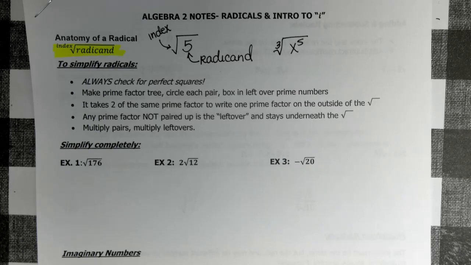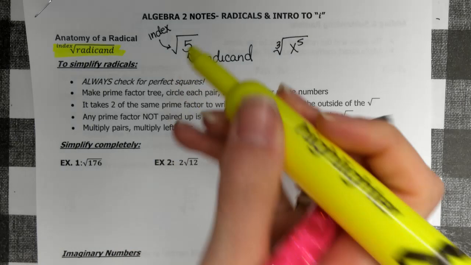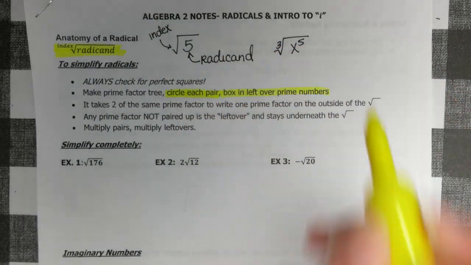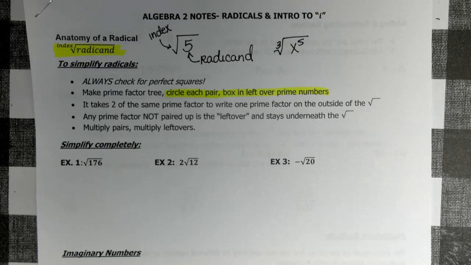When I do prime factor trees, I divide either by a 2, a 3, or a 5. That gives me an organized tree that all goes to the right. Sometimes some people use different numbers, and that's totally fine. I'm not going to count off if you don't divide by 2, 3, or 5. That's just going to give you a clean tree, okay? What you're going to do also is, when you have pairs, circle each pair, and box in the leftovers that are unpaired. So those are your leftover prime factors.